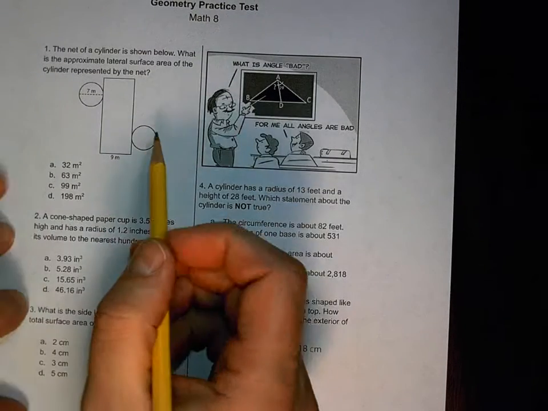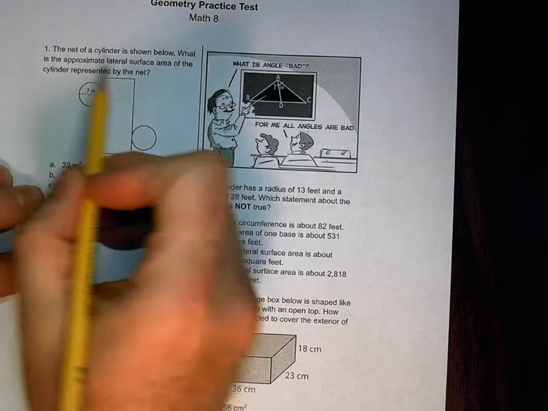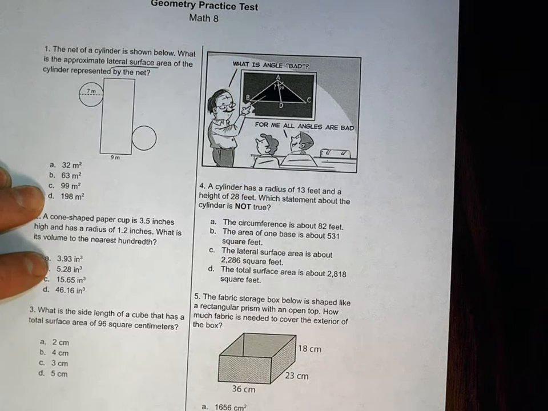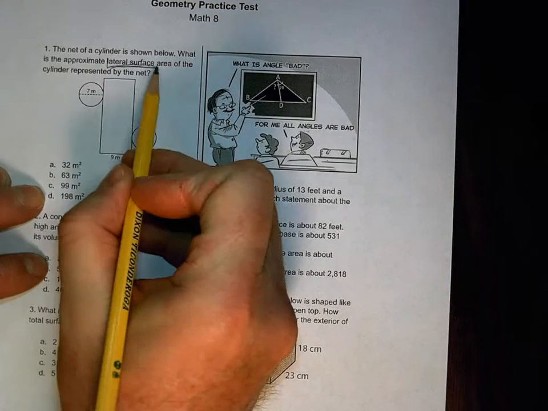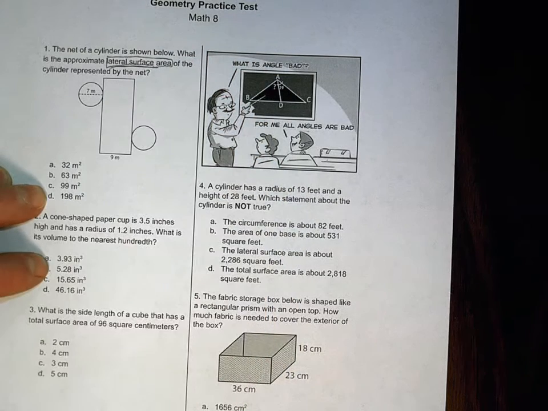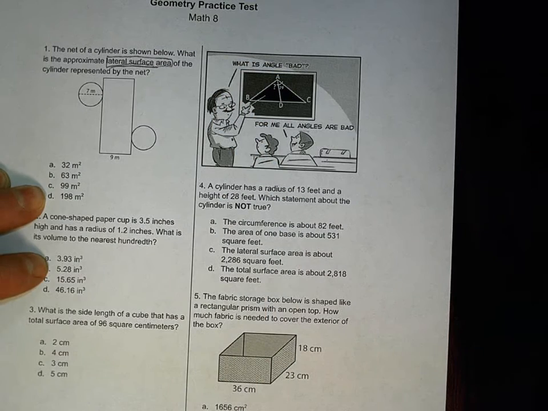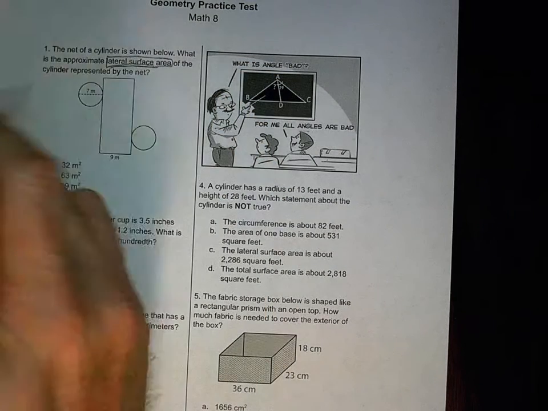Question 1 says, the net of a cylinder is shown below. What is the approximate lateral surface area of the cylinder represented by the net? Be sure you pay attention to the question asked. The question is about lateral surface area, not total. So I'm going to look at my net.